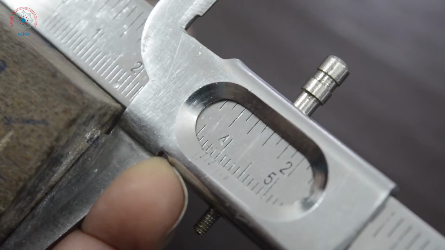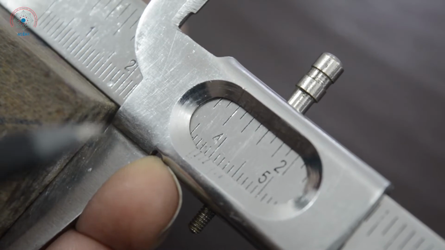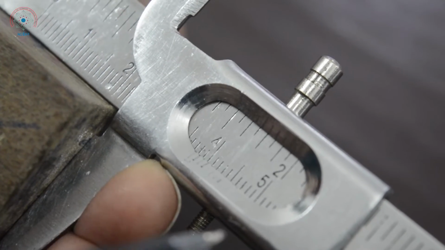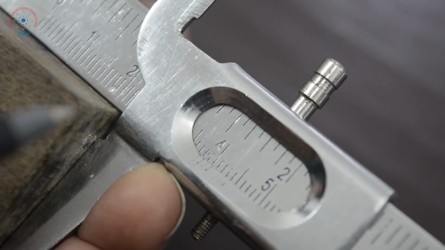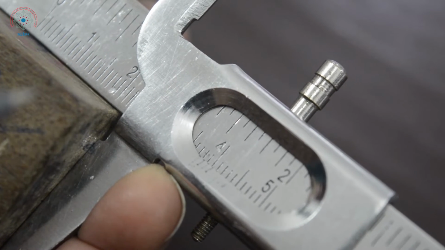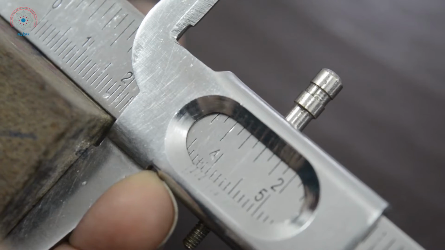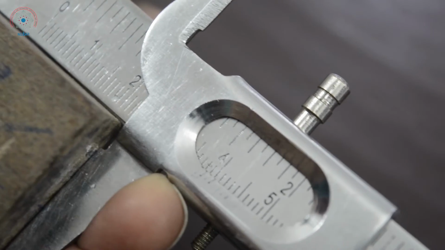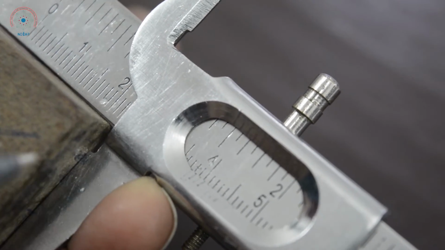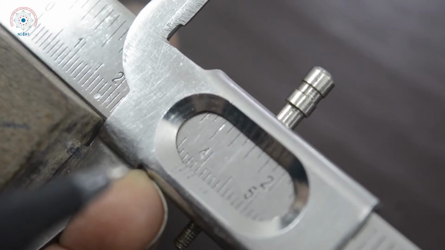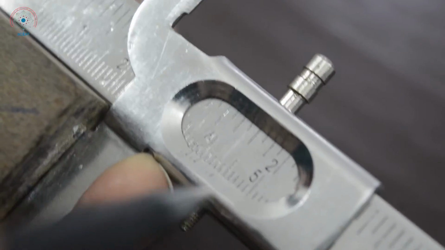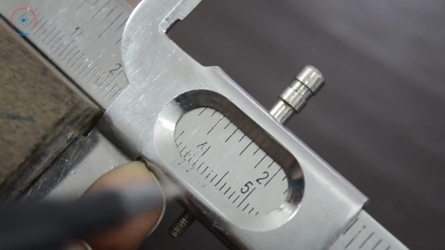Now you multiply the Vernier scale reading with the value of the Vernier constant. The Vernier constant is 0.01. So 7 into 0.01 is the value of the Vernier scale reading. Then you add the main scale reading and the value of the Vernier scale reading. So what we have got is 3.87, which is our observed length of this cube.